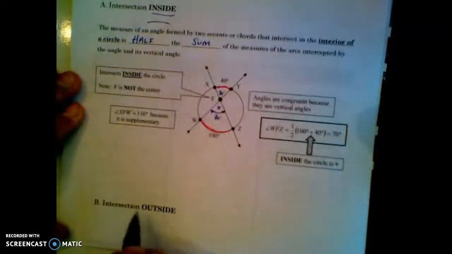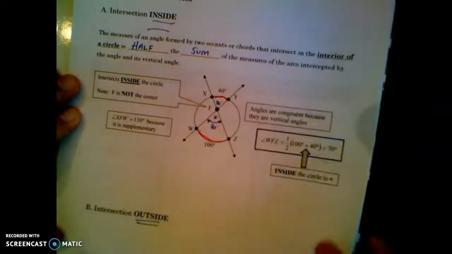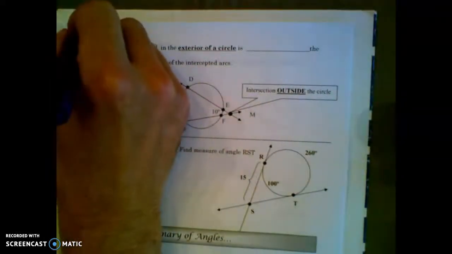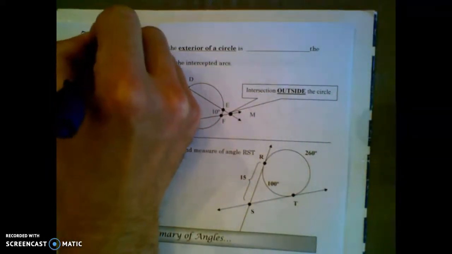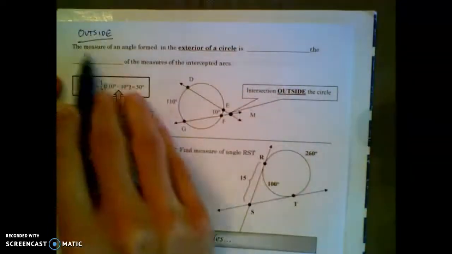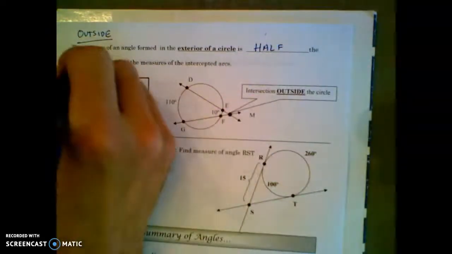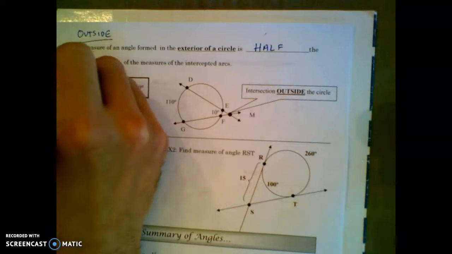Next, we're going to focus on when the intersection's on the outside. We kind of got carried on to the next page of your notes. It looks like this. So now, this is outside. The measure of an angle formed in the exterior is still going to be half, but now, instead of half the sum, it's going to be half of the difference.